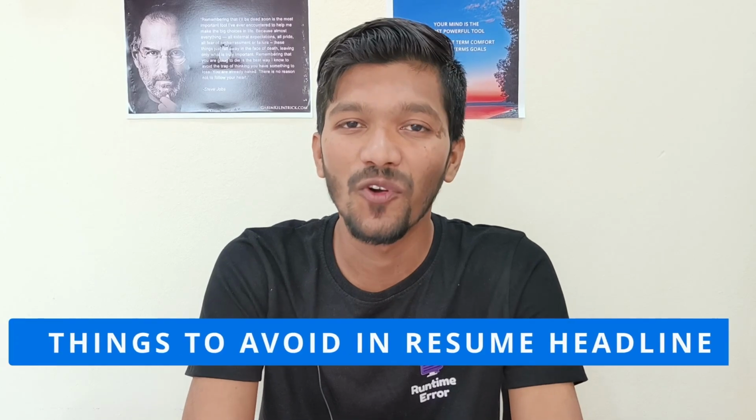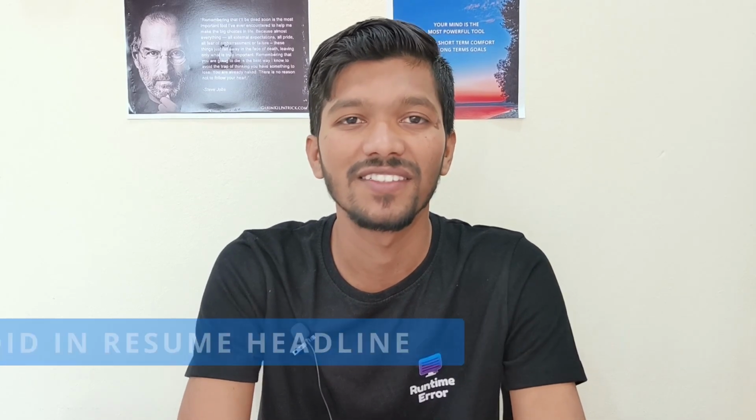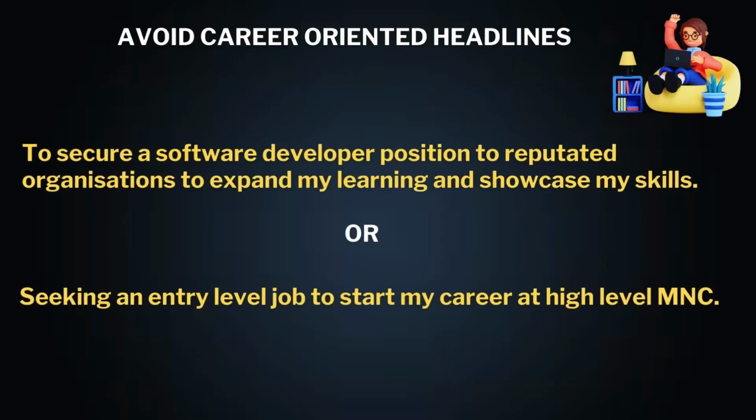Now let's look at what our resume headline should look like. The first point is the things we should avoid in writing resume headlines. So never write career oriented resume headlines. For example, to secure a software developer position, to reputed organization, to expand my learning and showcase my skills, or seeking an entry level job to start my career at high level MNCs. Try to avoid such kind of career oriented resume headlines, because these headlines don't make any sense to the recruiter.